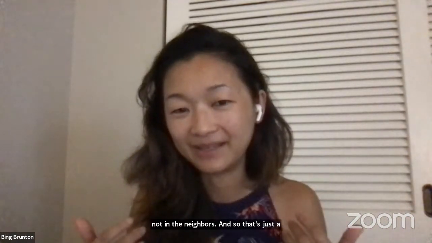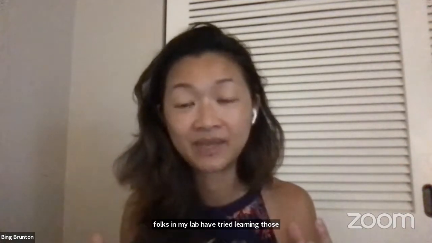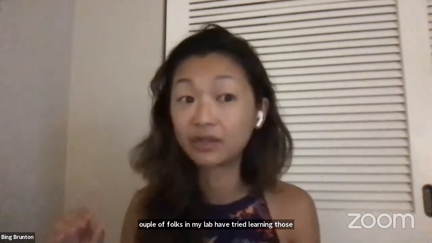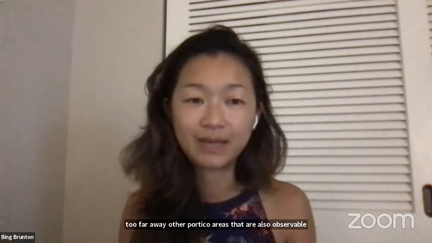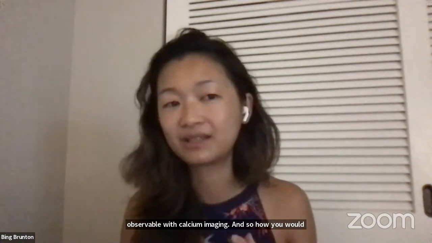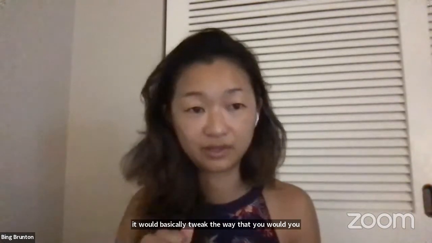And then lots of other people, including a couple of folks in my lab, have tried learning those graphs, like the connectivity, not only of cortical areas to their immediate neighbors, but to far away other cortical areas that are also observable with calcium imaging. And so how you would adapt this onto a flow portrait would be that, I think it would basically tweak the way that you would infer those little arrows, right?